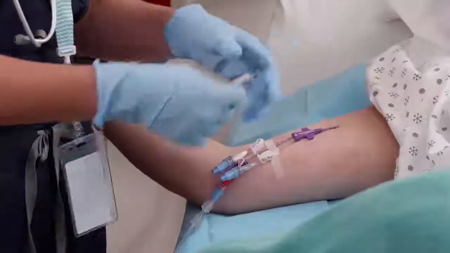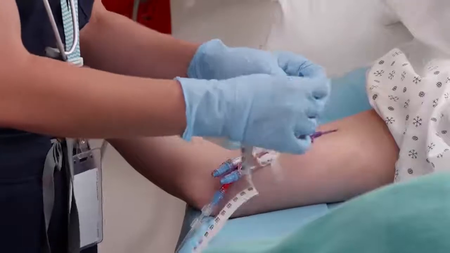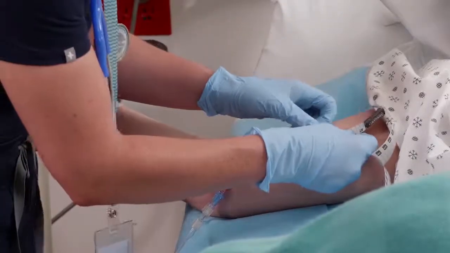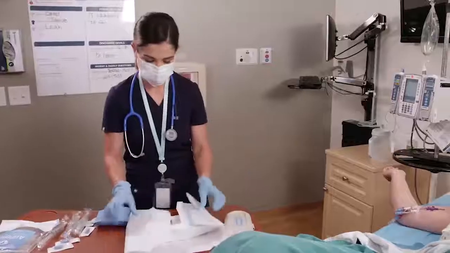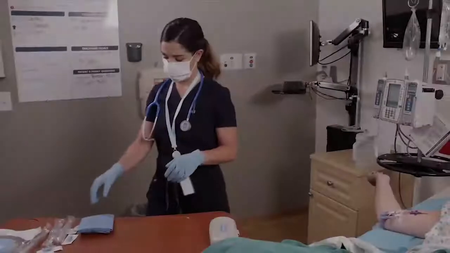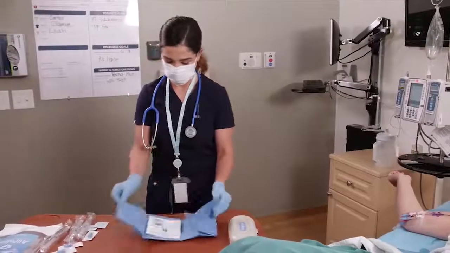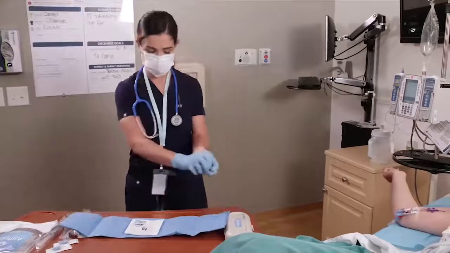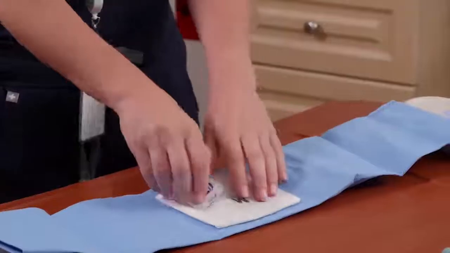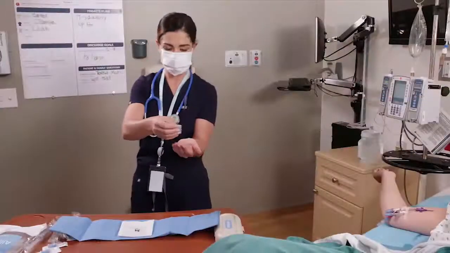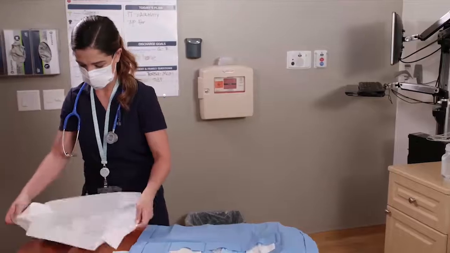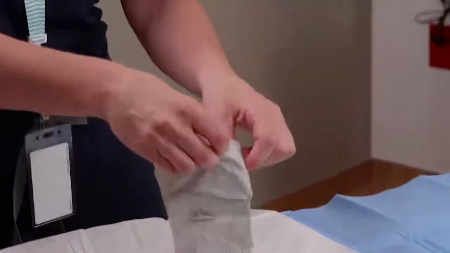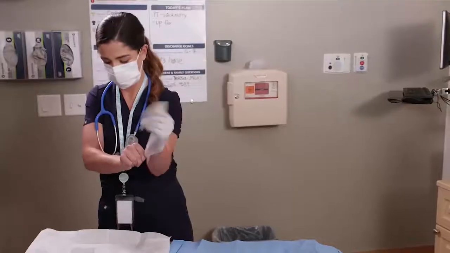Don't forget to look at the catheter and assess for changes in external catheter length. Refer to insertion documentation regarding external catheter length. Discard used supplies in appropriate containers. Change your gloves. Repeat hand hygiene. And don sterile gloves. Use care when donning sterile gloves to not inadvertently cause contamination.